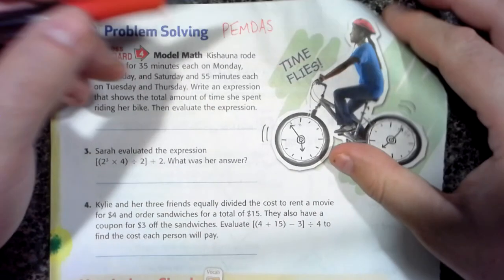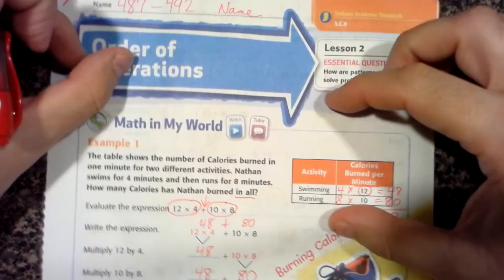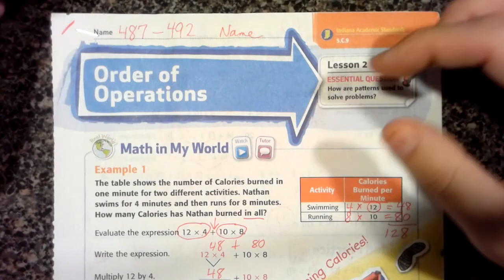Guys, good luck. Do your homework. Turn it in when you guys are finished. I hope you have as much fun doing this as I had fun teaching it to you. Again, those are your page numbers 487 and 492.